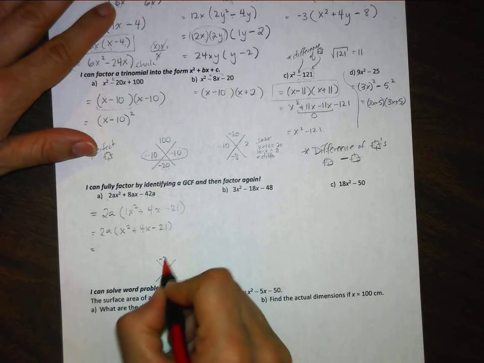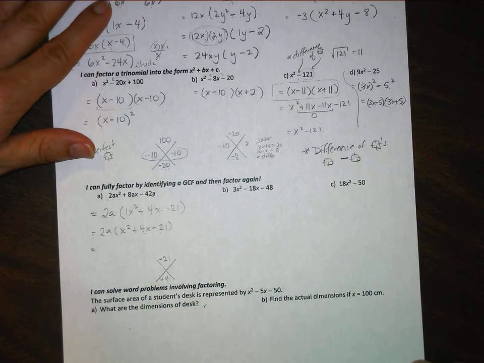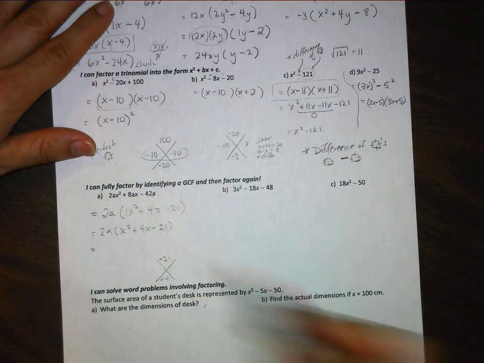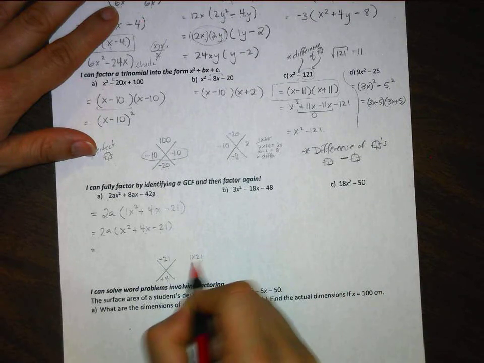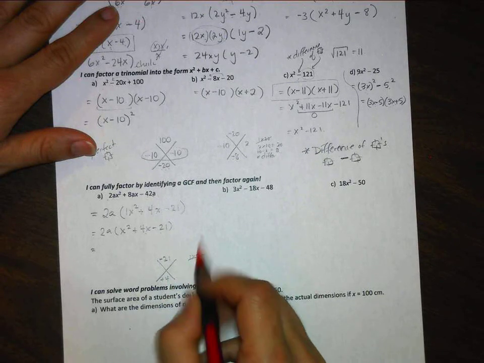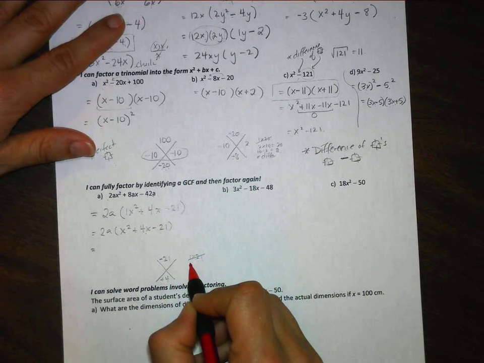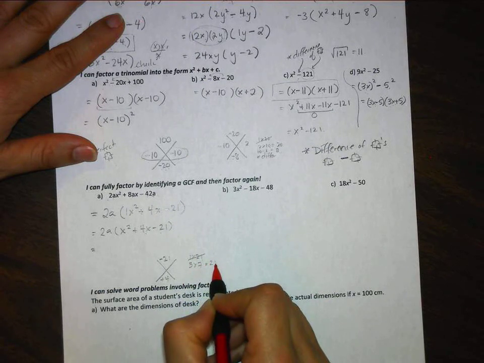What multiplies to negative 21 that adds to 4? So 21 isn't one with a lot of multiples. 1 times 21, there's no way that the difference or sum is 4. It's not an even number, so 2 is not a divisor. So what about 3? Oh yeah, 3 times 7 equals 21.